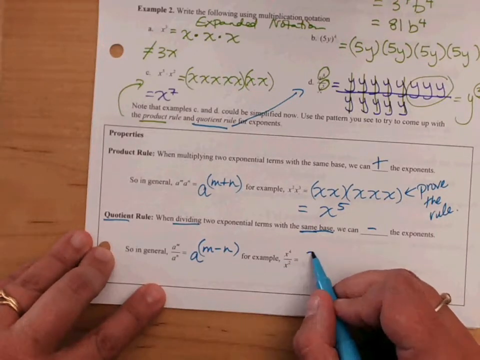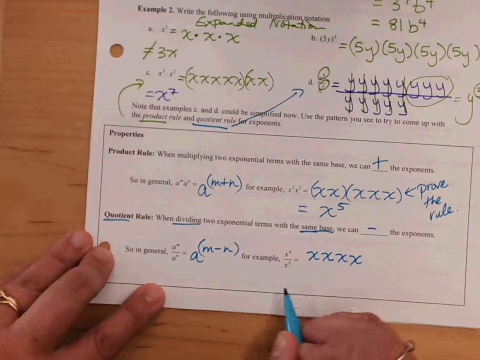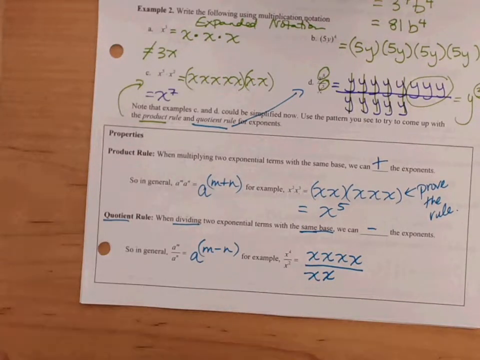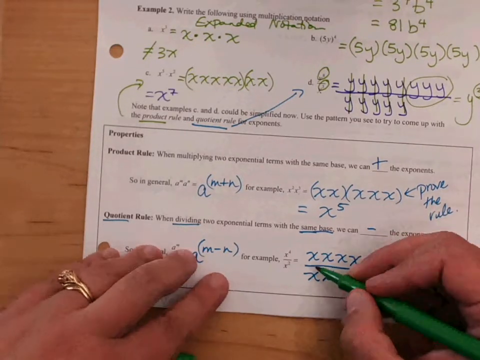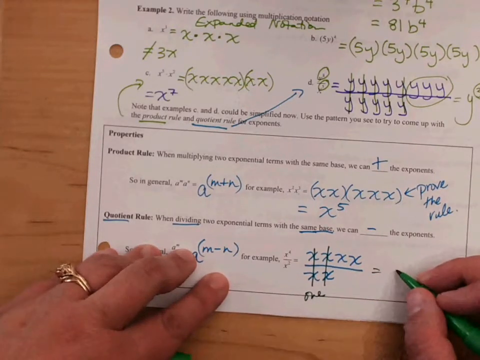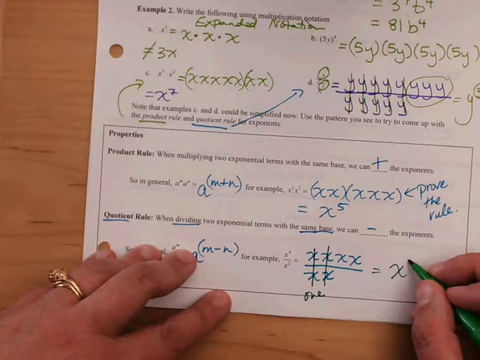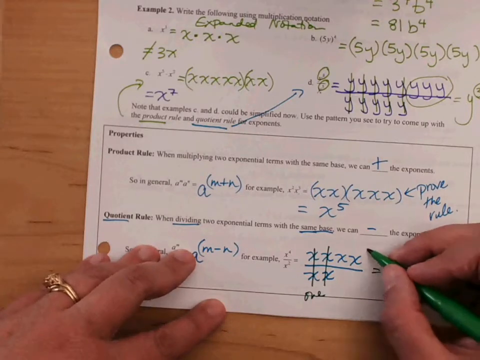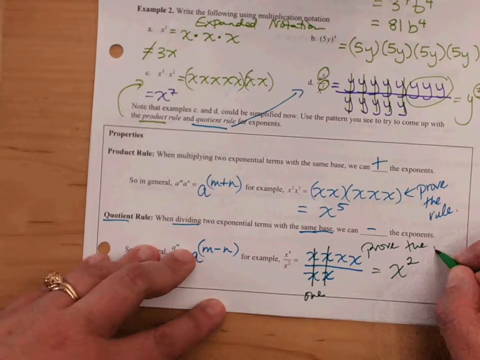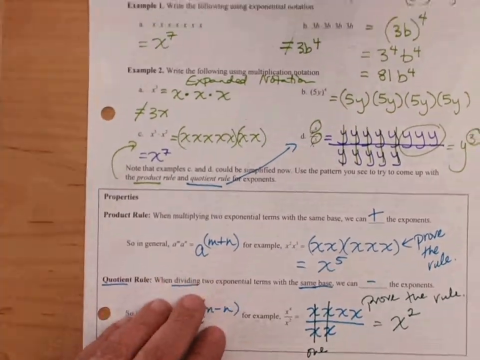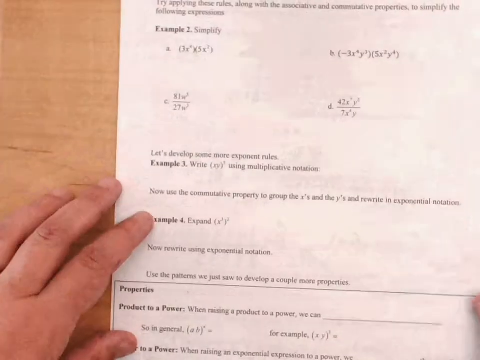So x to the fourth, 1, 2, 3, 4, that's expanded, divided by x squared, x times x. We notice the reason why we're able to come up with that rule is because we canceled, right? X divided by x is 1. So what did this simplify down to? X to the second. So again, if you forget the rule, be sure to prove the rule by expanding. Any questions so far on that? Those are our two most basic rules, the product and the quotient rule.